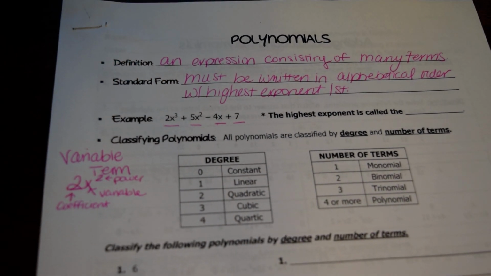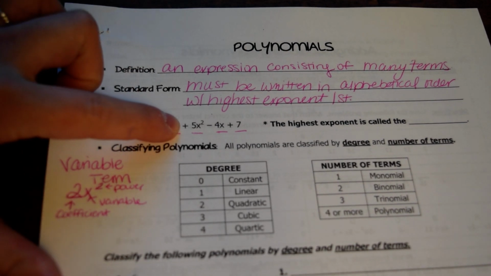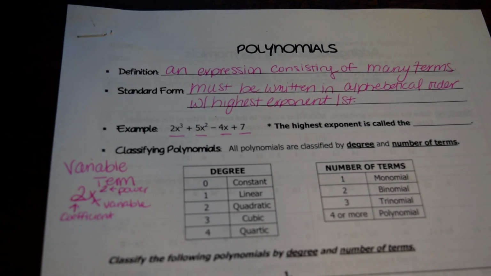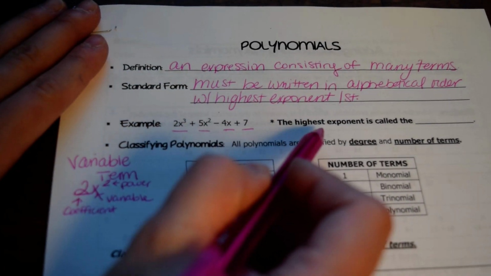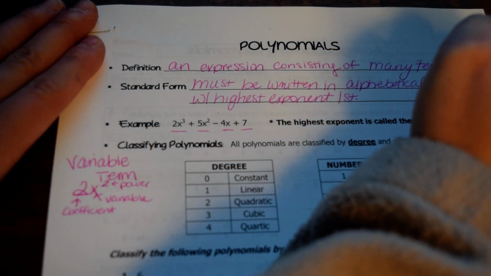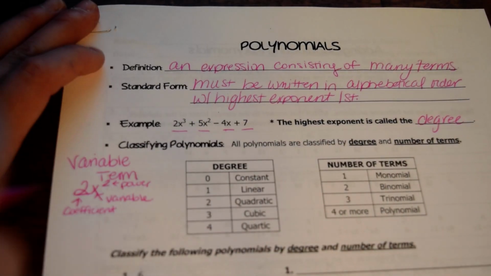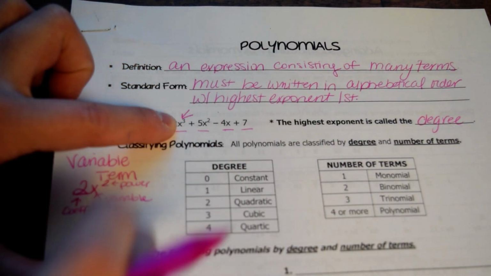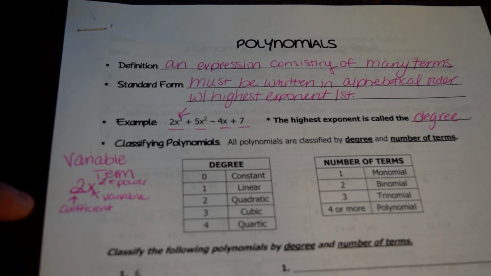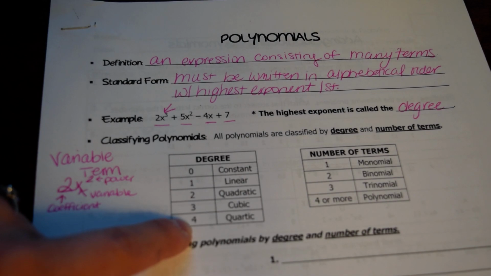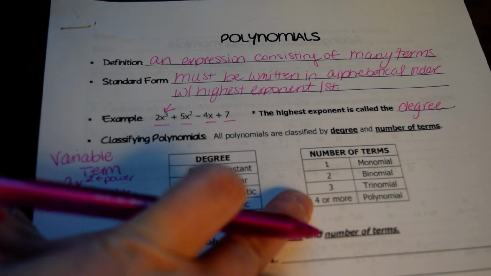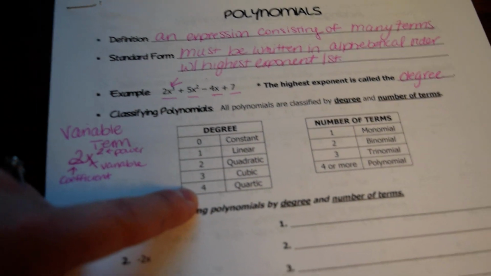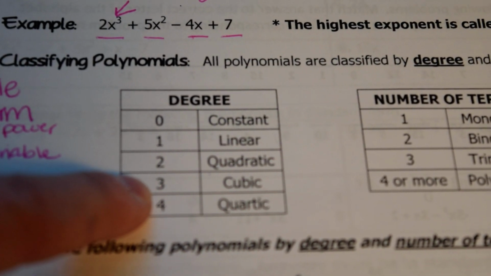Another way to think of a term is that they are separated by an operation. So this has 3 operations that separate 4 terms. The highest exponent is called the degree. So the highest degree in this polynomial is a 3. So if we were to look at this, it has 4 terms, so we know it's a polynomial, and it has a degree of 3, so we know that it's cubic.